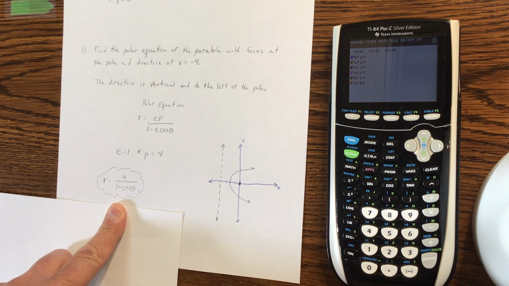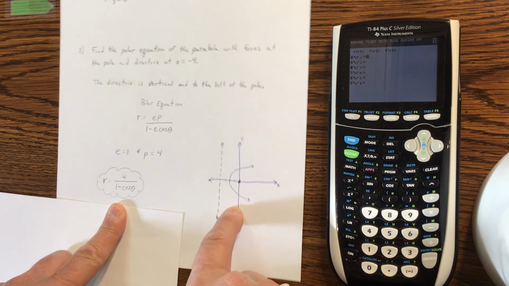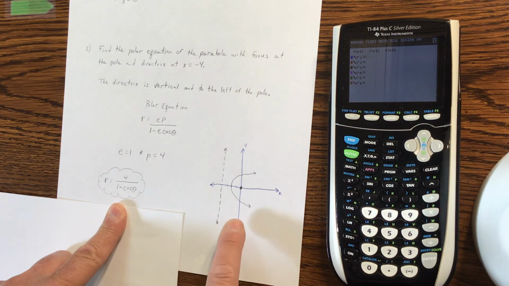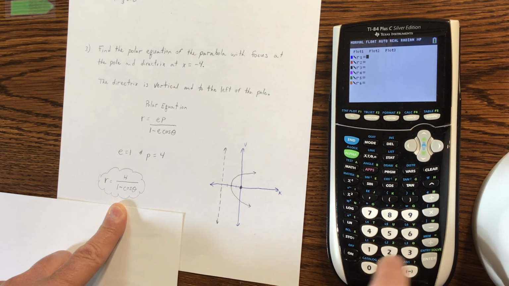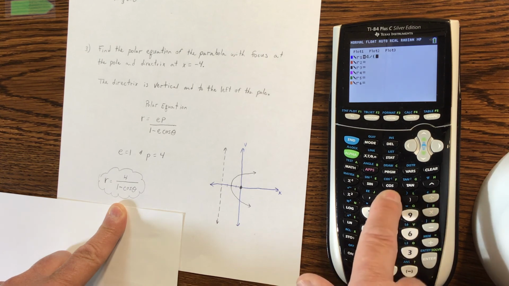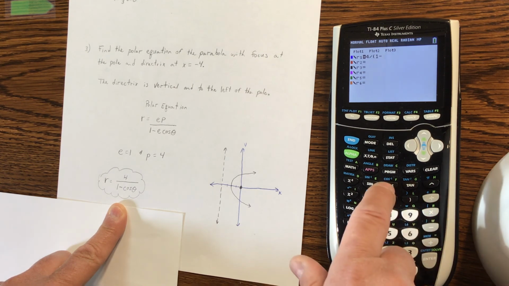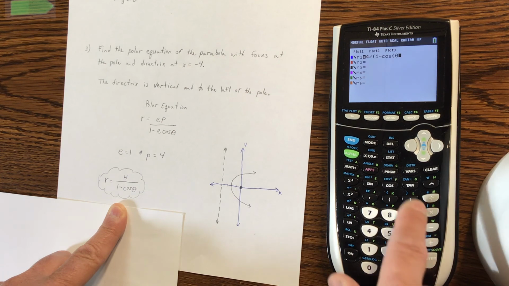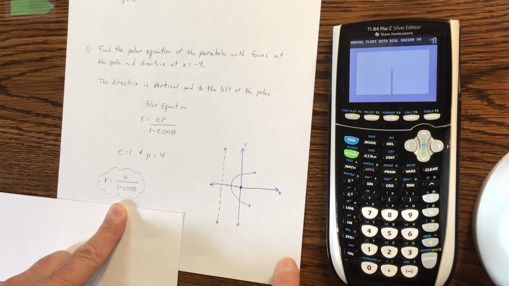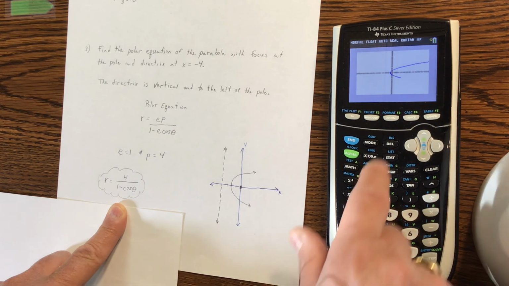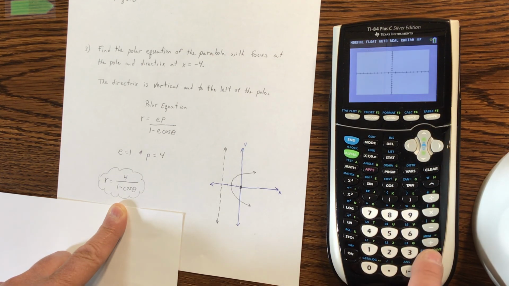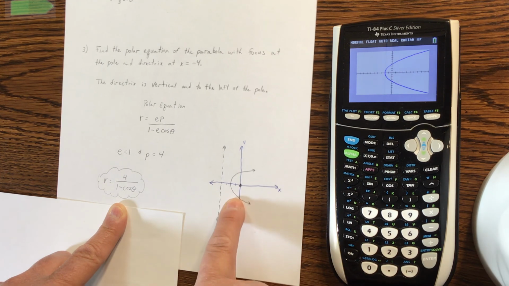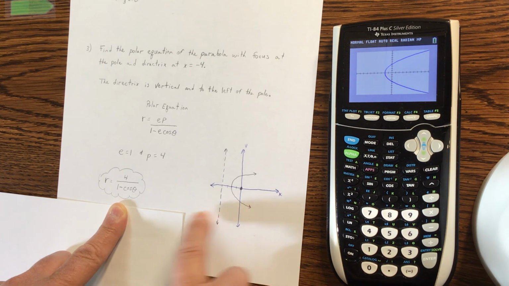Well, let's see if it looks like that. I just wrote down this information based upon the directions. Let's see if it really looks like this. So you go y equals 4 divided by parentheses 1 minus the cosine of theta, double parentheses, and graph it. Let's put this into the regular zoom so you can see it a little bit better. There it is. It looks just like this one. So again, we did it correctly.